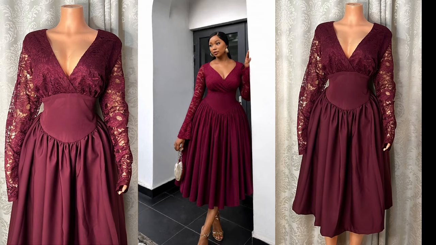So today I'll be showing you how I recreated this dress from cutting to stitching. It's an underbust overlap dress with a basque waistline. If this is something you'd like to see, kindly stay with me on this one and let's get started.